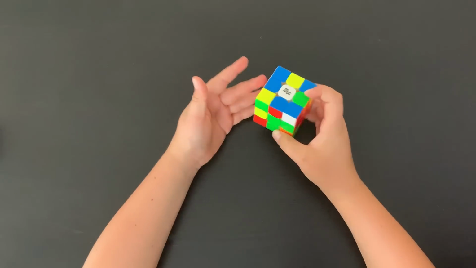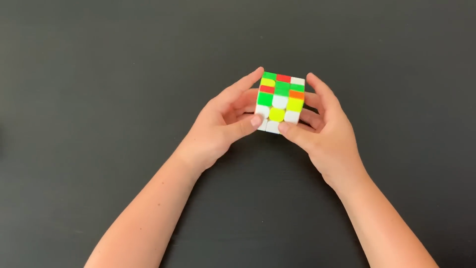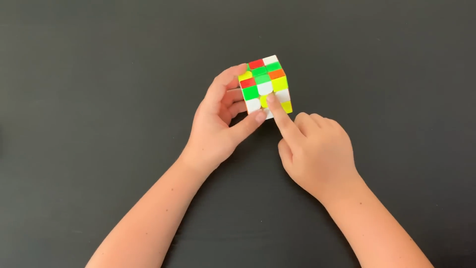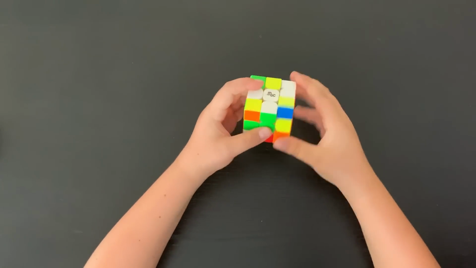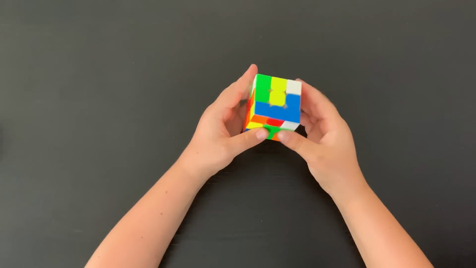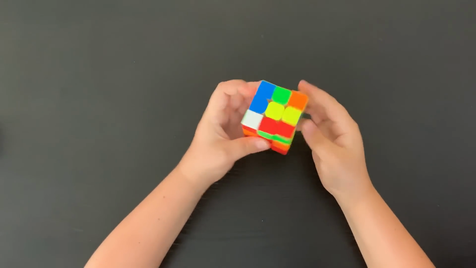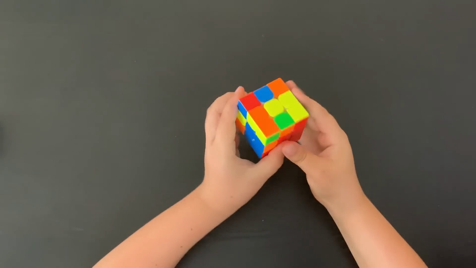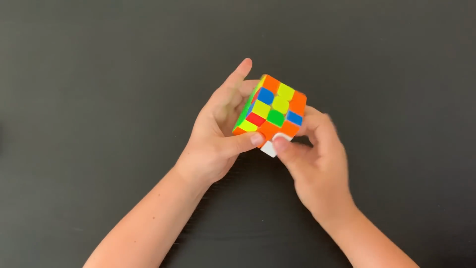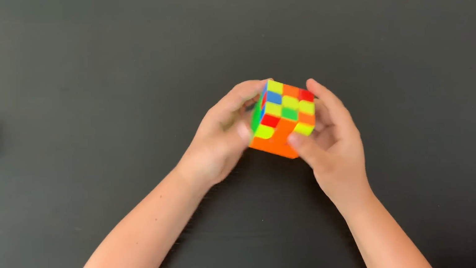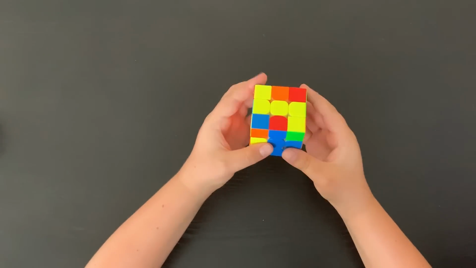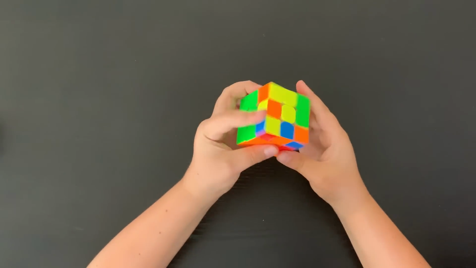So let's look at what the process looks like. When you're solving the cube using the beginner's method, first you'll solve the daisy, then the white cross, then you'll solve the first layer, which is basically the white side. Then you'll go on to solving the second layer. Wait, let me quickly finish this up.